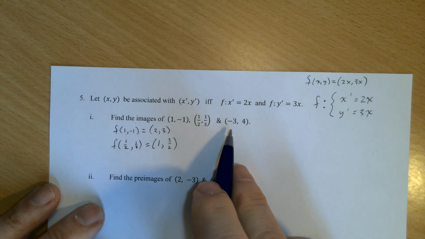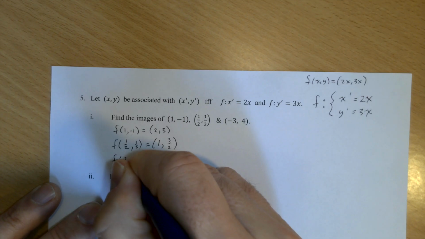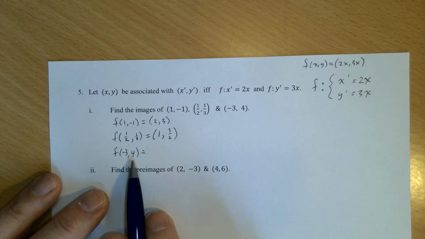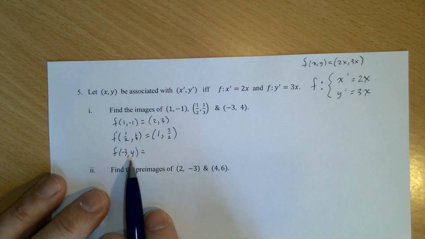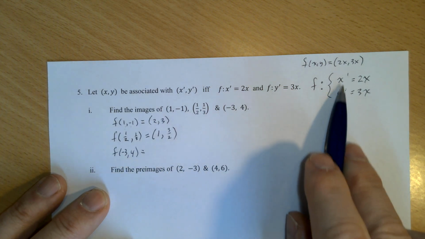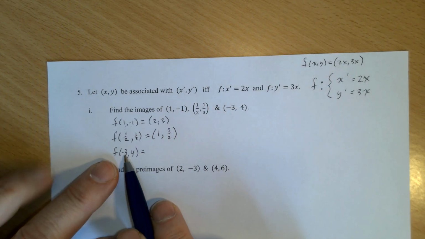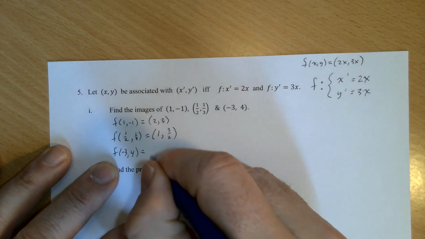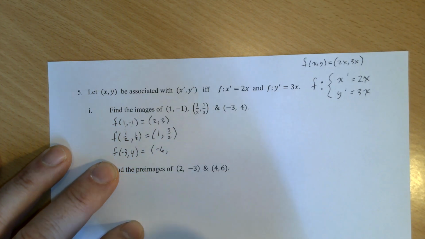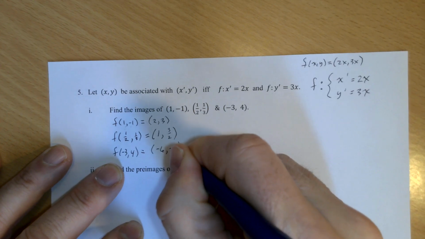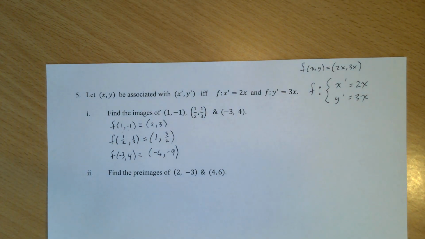Okay, and now let's find the image of (-3, 4). The x value is -3, the y value is 4, and we need to find x' and y'. And we find them by 2x, 3x. So what's 2 times x? That looks like that's -6. And then what's 3 times x? That'd be -9. Okay, pretty simple, straightforward, just found images of 3 given points.